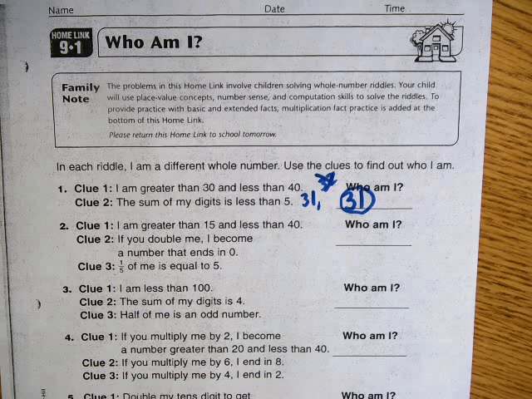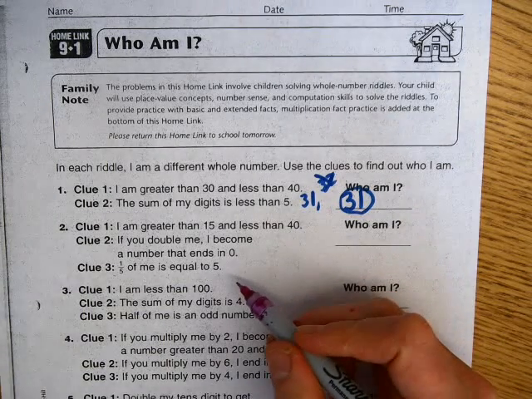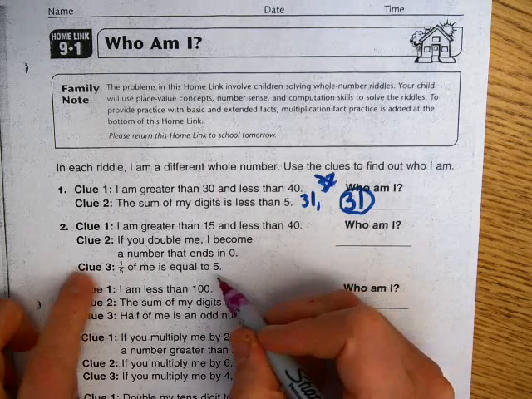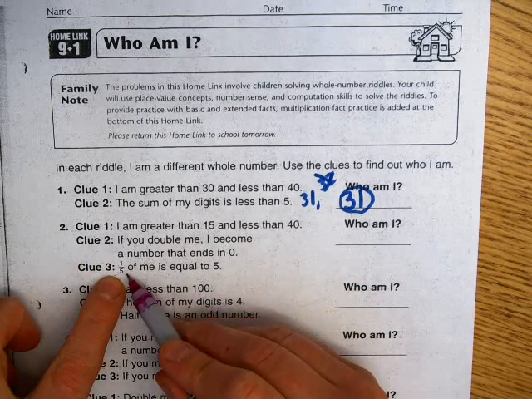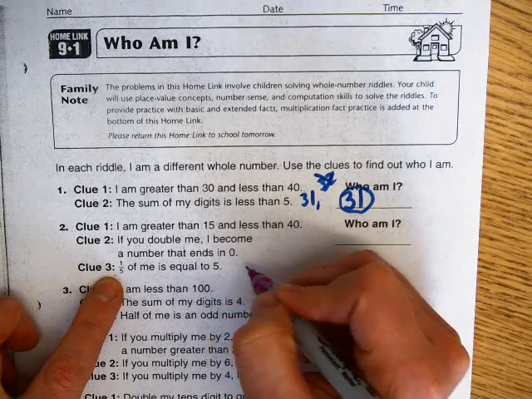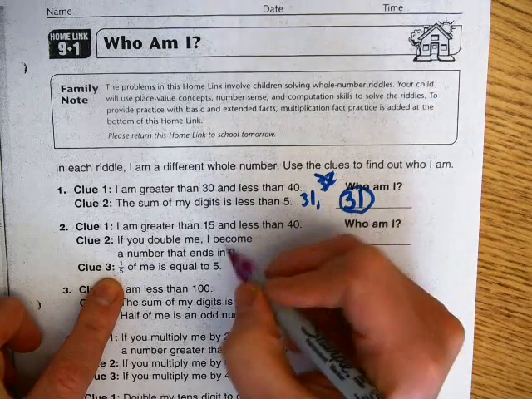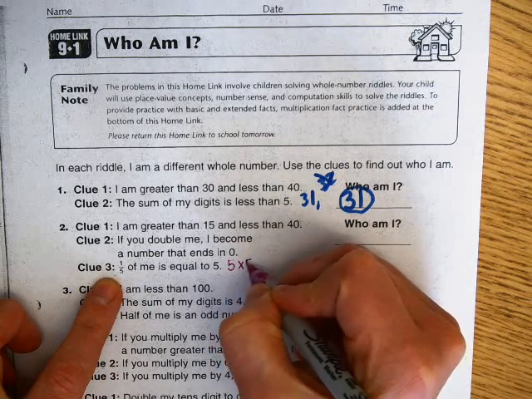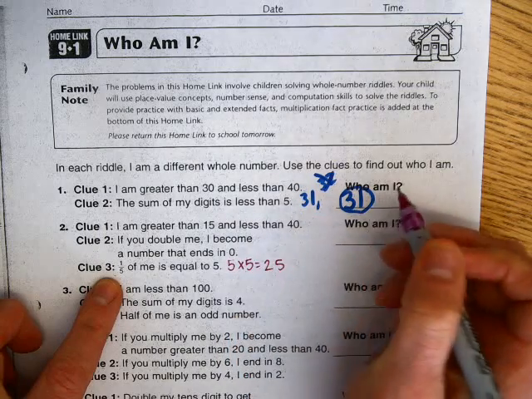Number 2. Clue number 1. I'm greater than 15 and less than 40. So I know it's a number between 15 and 40. If you double me, I become a number that ends in 0. So I know it's going to be a number that, if I double it, ends in 0. And 1/5 of me is equal to 5. Well, clue number 3 is a good bet for me to try, because I have to think 1/5 of what number equals 5. That means if I have 5 times, or 5/5 of that number, it would be like saying 5 times 5. That's going to equal 25.